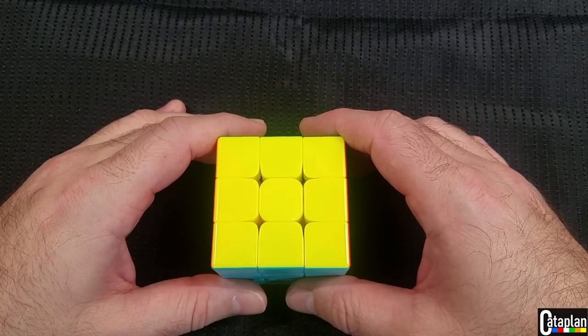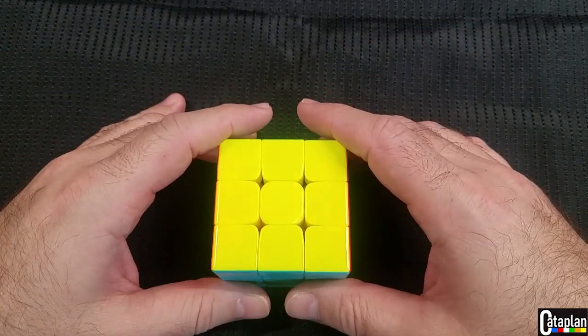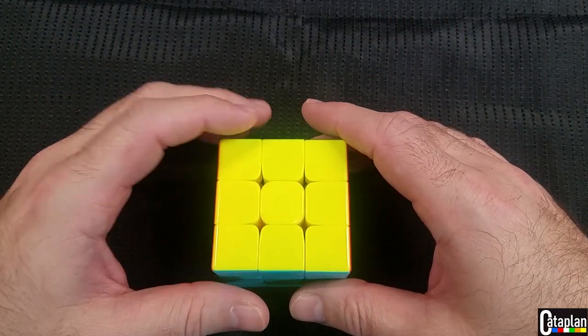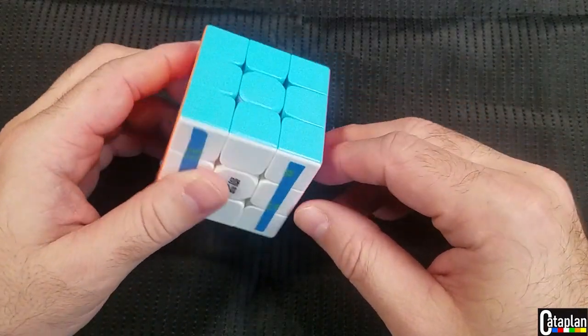Hello everyone, Cataplan here. Today I'm going to show you an easy tutorial of how to do the triple conjoined middle cube. So it's the middle part of the conjoined cube.